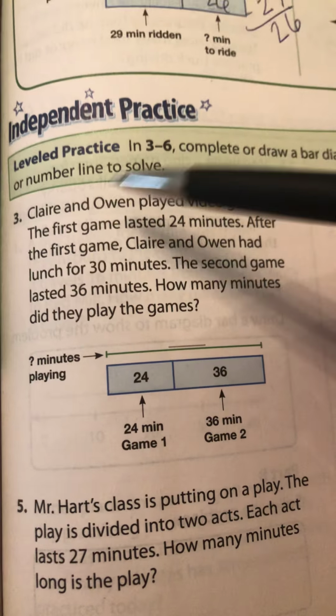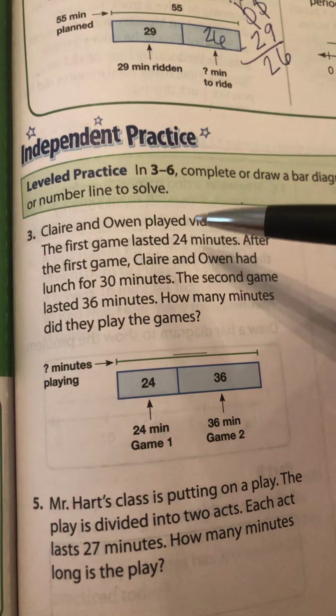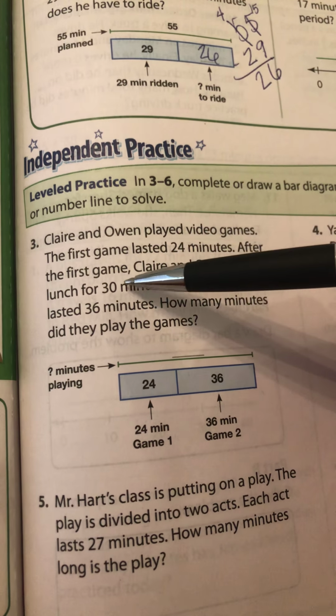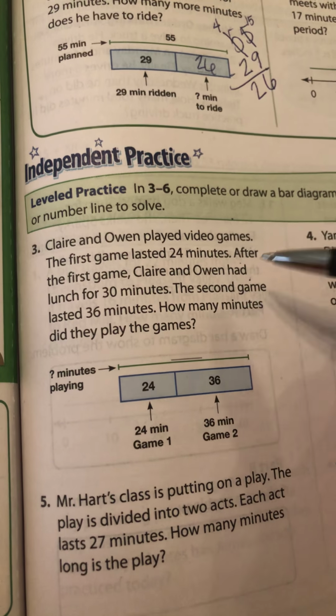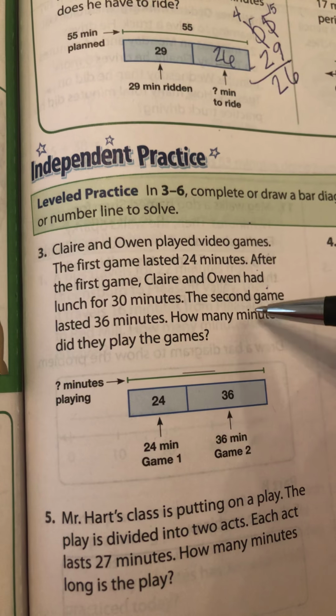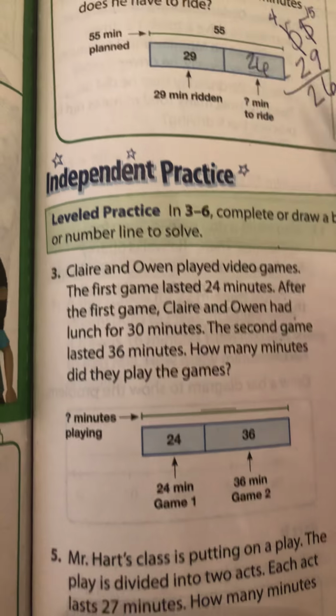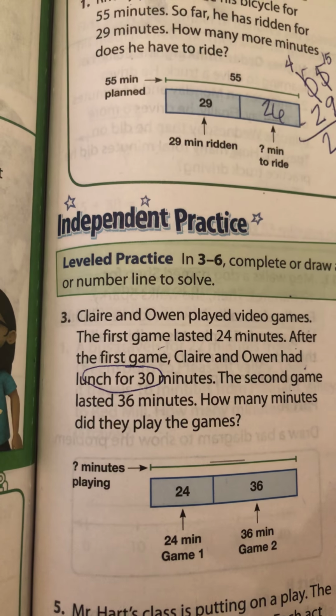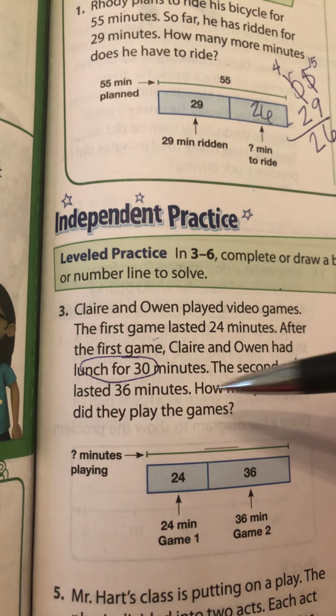Okay, next, number 3. Claire and Owen played video games. The first game lasted 24 minutes. After the first game, Claire and Owen had lunch for 30 minutes. The second game lasted 36 minutes. How many minutes did they play the game? Okay, you see this lunch right here? This is extra information. The lunchtime break does not factor into our problem.